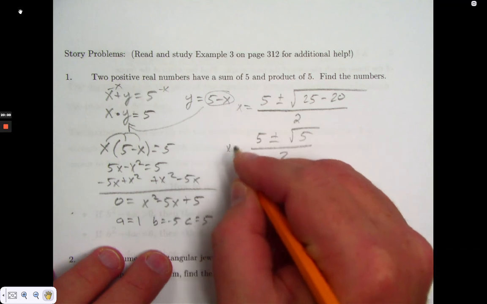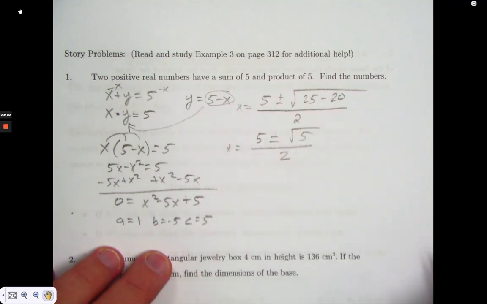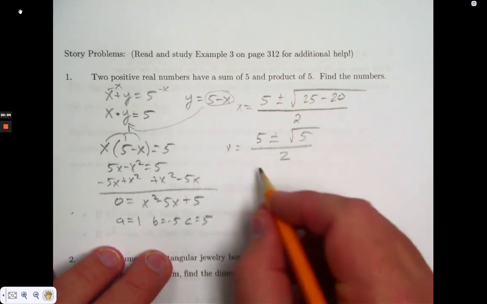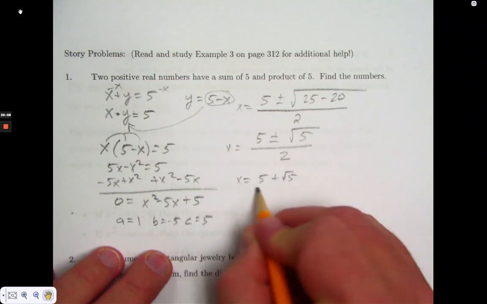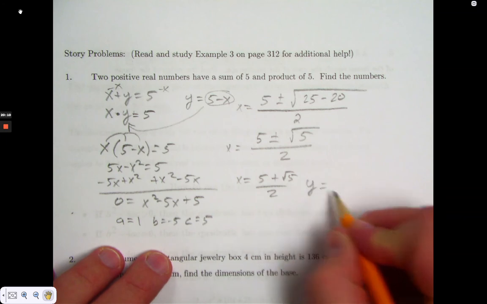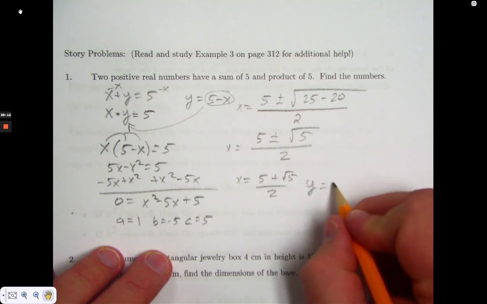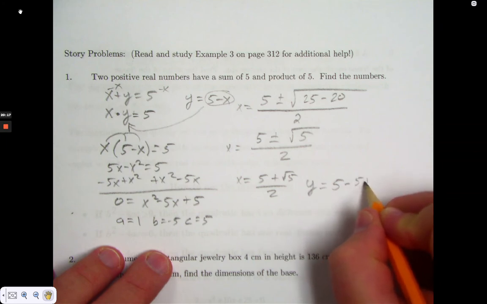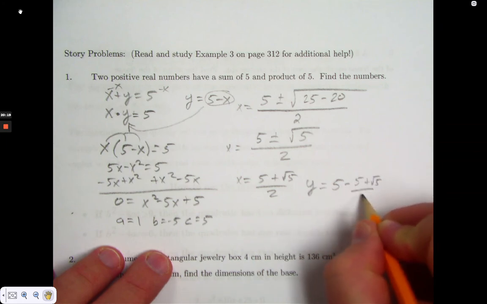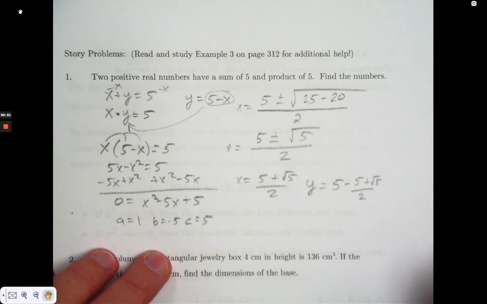So this was x equals, this was x equals. Okay, so now if x equals this, so our x we're going to say is our 5 plus root 5 over 2. So then y would have to equal 5 minus this 5 plus root 5 over 2.